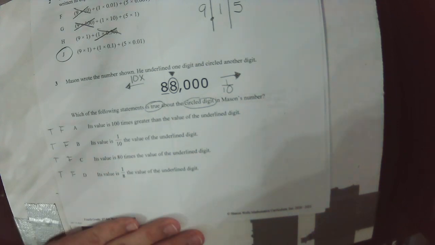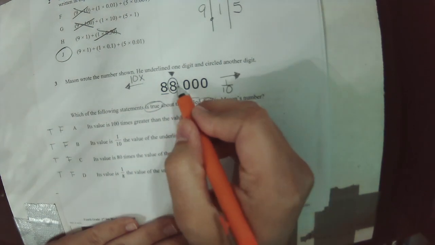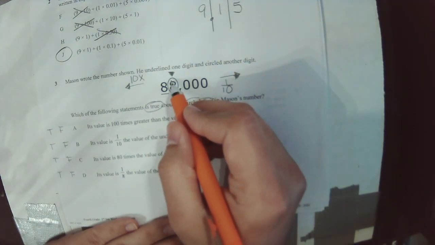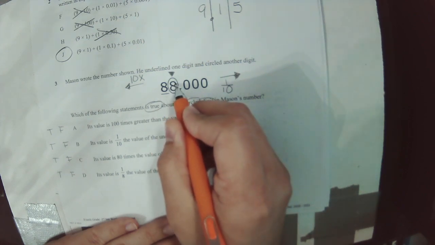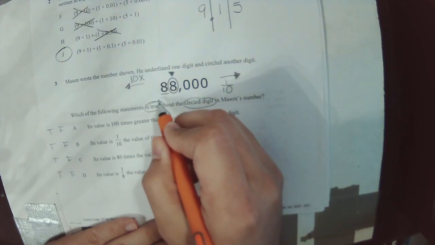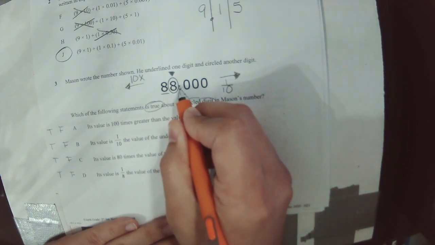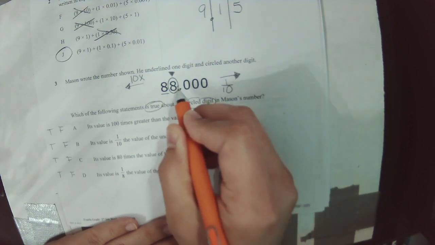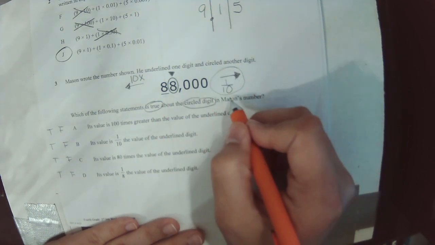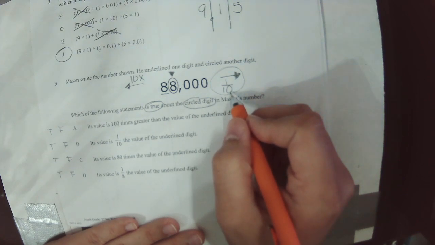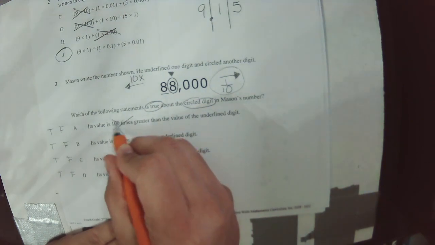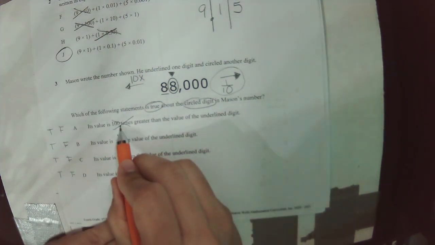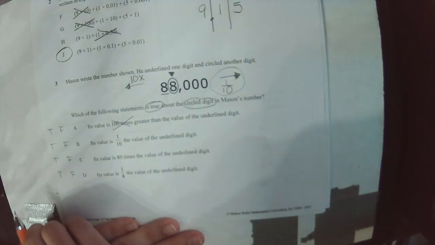Make sure we're focused, Bella. Look at the one I put the arrow on top of. The one with an arrow on top of it, it's not the bigger place value. It's the smaller place value. So this is what I need to look for. A, its value is 100 times greater than the value of the underlined digit. No, I'm not even going to try to double check that because it says 100 times and that's not either one of my answers.